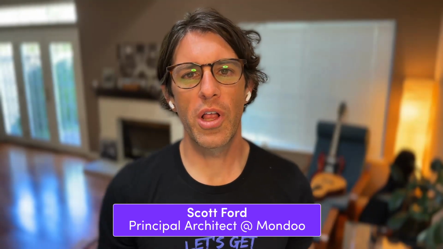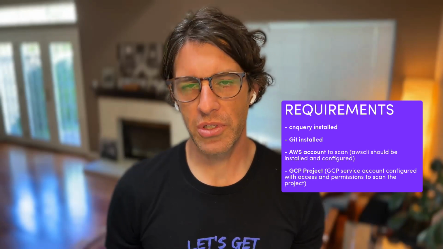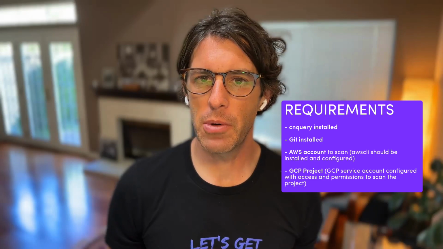In this quick tutorial, I'm going to show you how to use cnquery to get an asset inventory of your AWS and GCP projects. For this tutorial, you're going to need to have cnquery installed. You're going to need to have Git installed on your local system, and you're going to need to have access to either an AWS account or a GCP project if you want to follow along. So without further ado, let's get started.